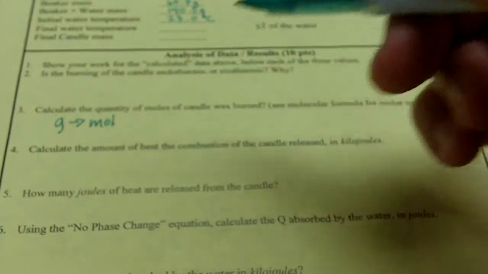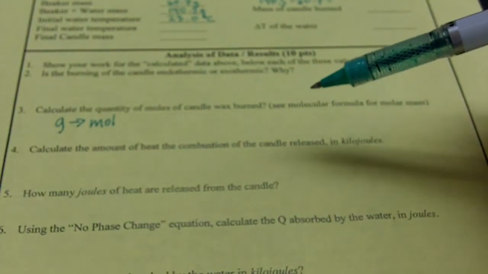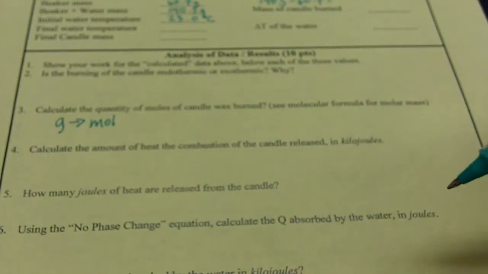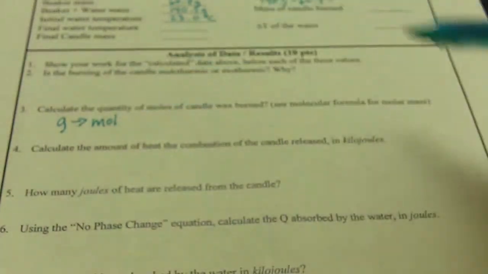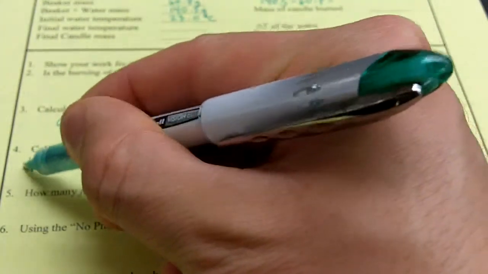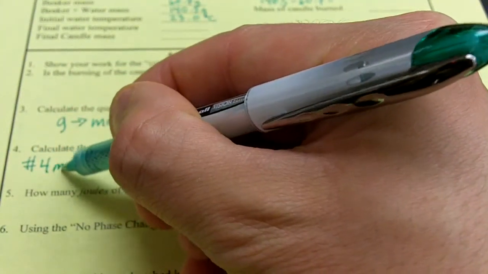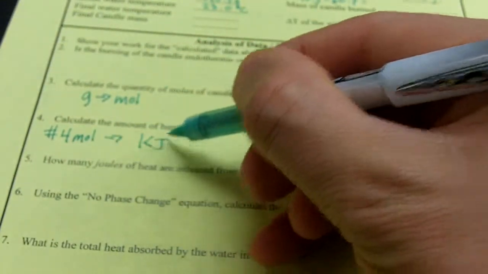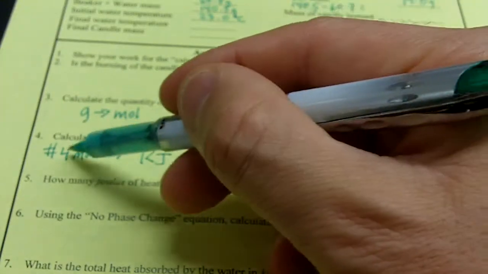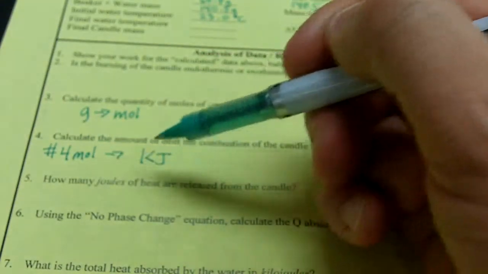Number 4, calculating the amount of heat that the combustion of the candle released in kilojoules. So for that one, once you have the moles, so number 3's answer, and that's going to be moles, you got to convert that into kilojoules.